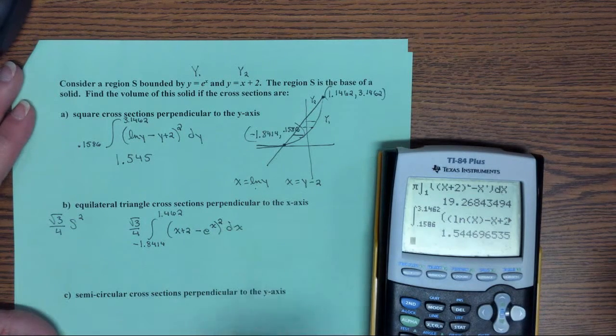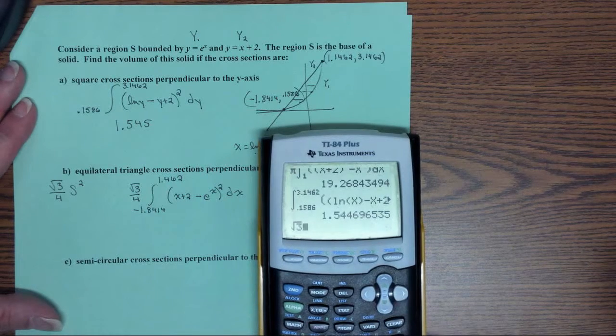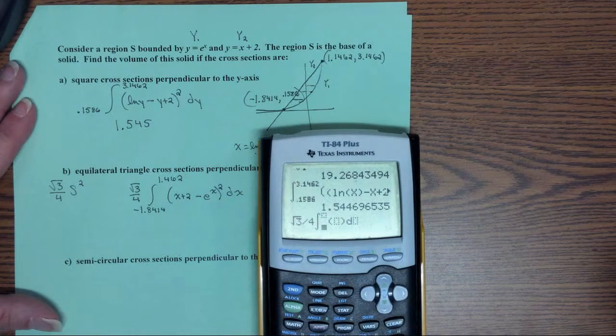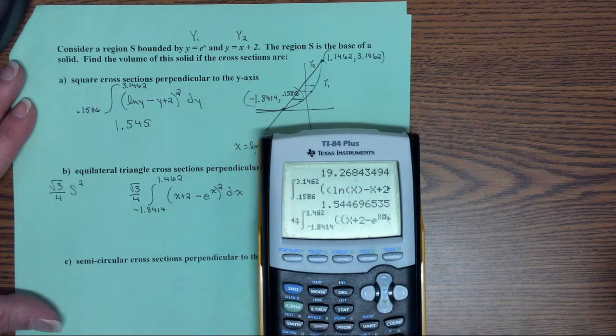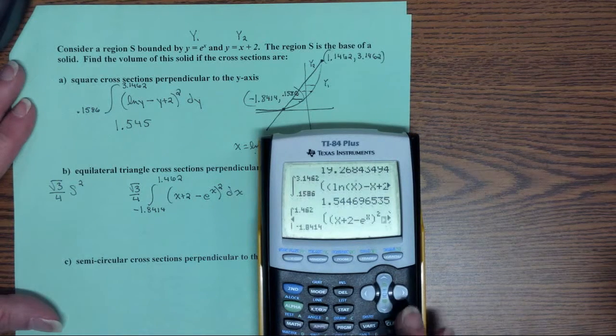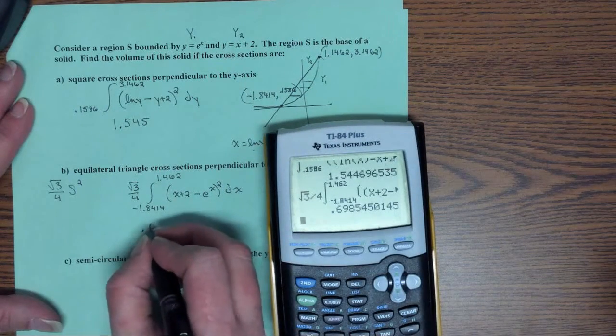squared dx. Okay. So, square root of 3 divided by 4. Integral from negative 1.8414 to 1.1462. We need to open parentheses, x plus 2 minus e to the x, squared, dx. 0.699.